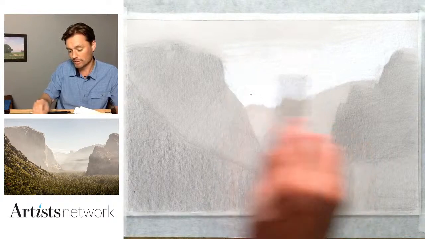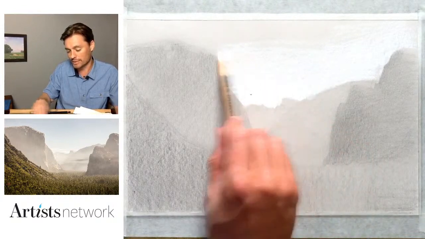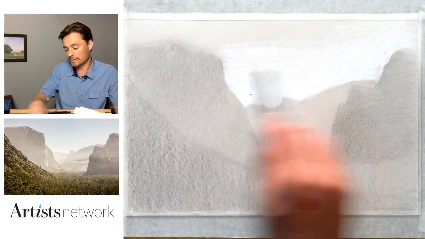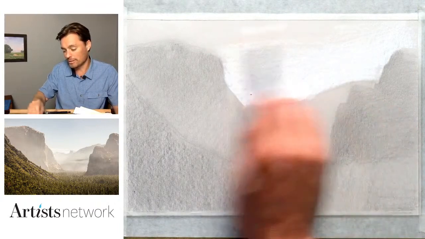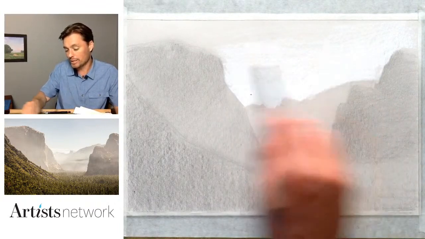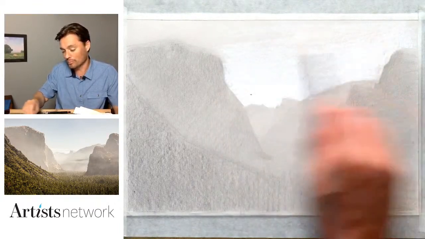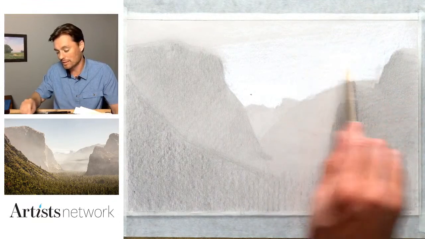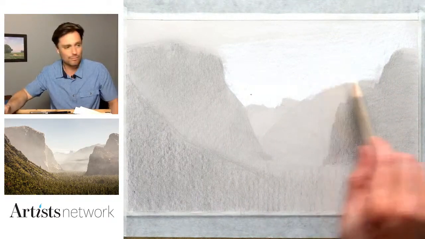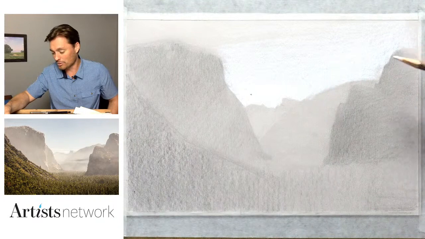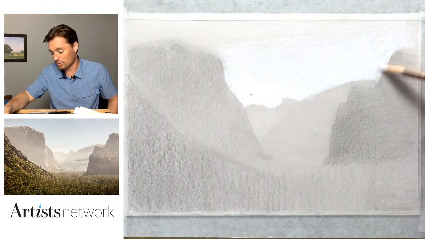So, focusing on values, line work, texture, things like that. And we all as artists have our own unique combination of that, where we prioritize some things over others. For some of you, getting the right proportions may not be quite as important.